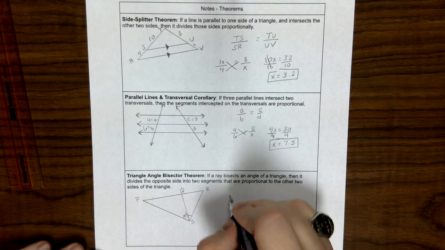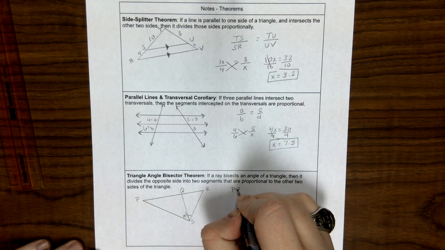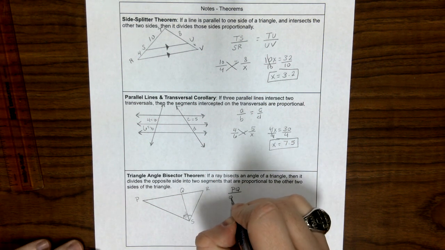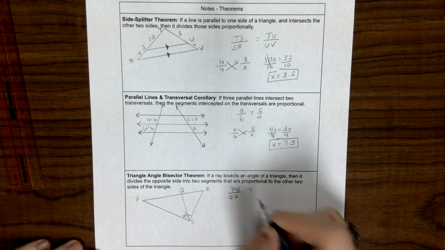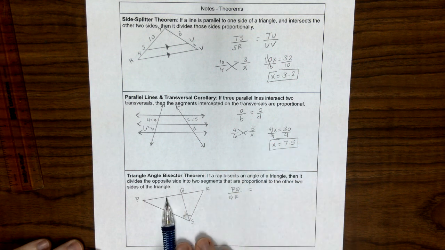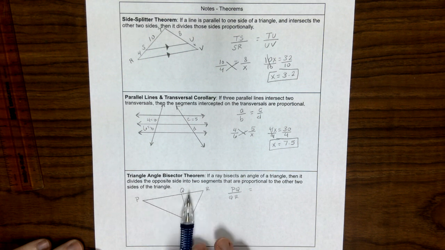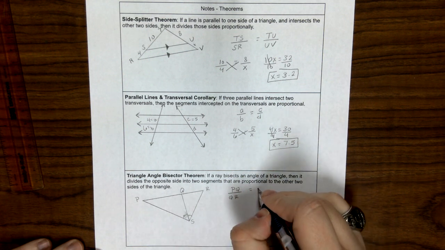So the way we write that, we could say PQ over QR, so the sides opposite the bisected angle, PQ and QR, is equal to PS over SR.